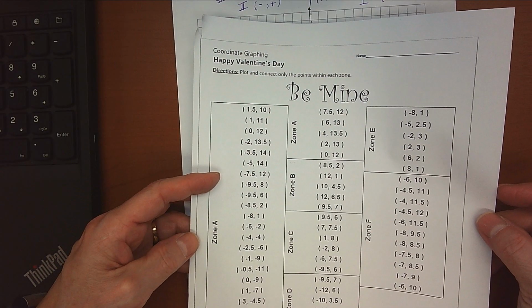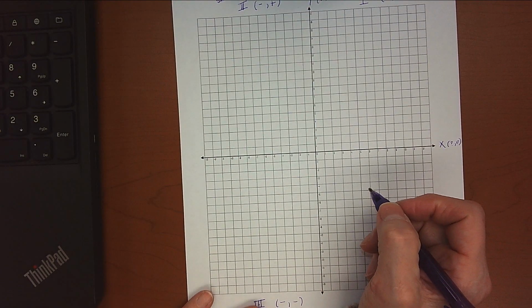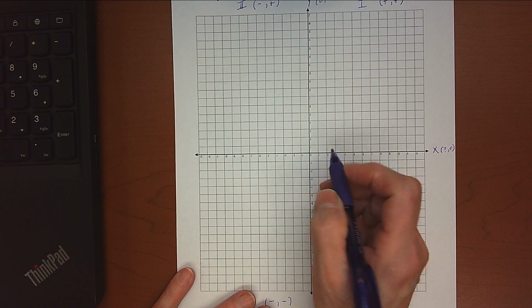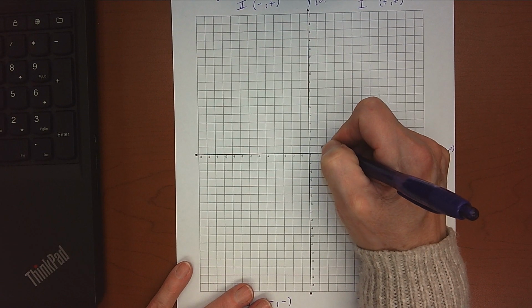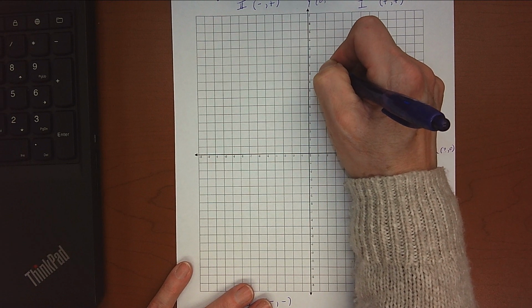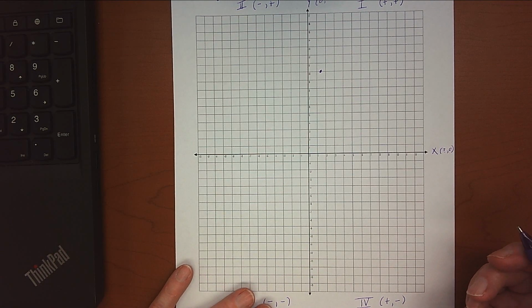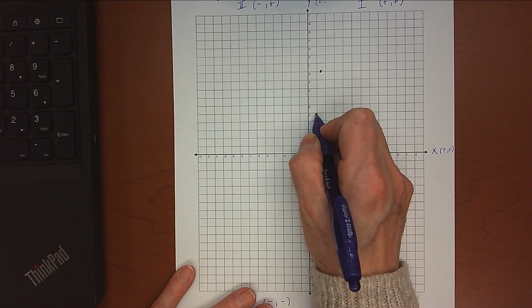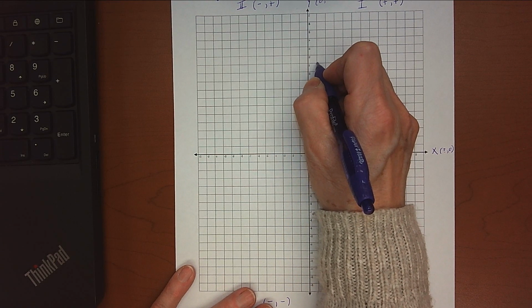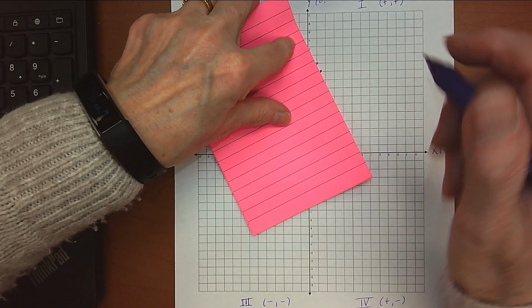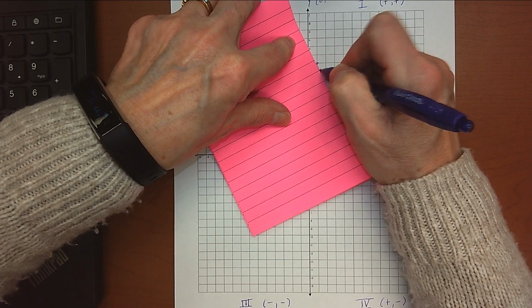So our very first one is 1.5, 10. So remember, we always go right to left first. So here's my 1, but this is 1.5, so that's halfway between 1 and 2, and then we go up 10. 1, 2, 3, 4, 5, 6, 7, 8, 9, 10. So there's 1.5, 10. And my next point is 1, 11. So over 1 and up 11. 1, 2, 3, 4, 5, 6, 7, 8, 9, 10, 11. And then I connect those 2 points because they're both in zone A. I keep connecting in zone A until I get to zone B, and then I start a new connection pattern.